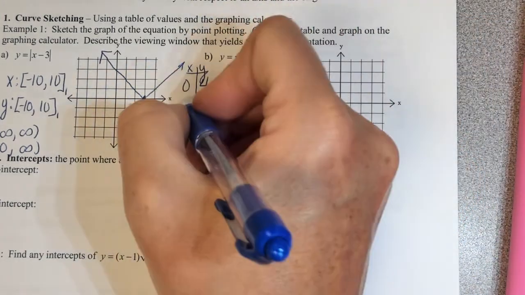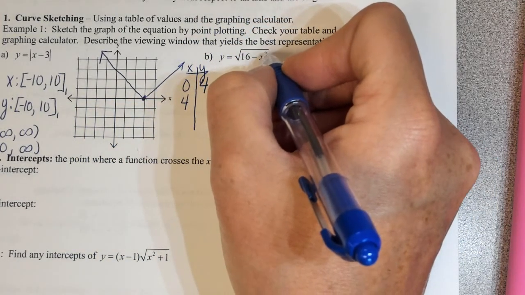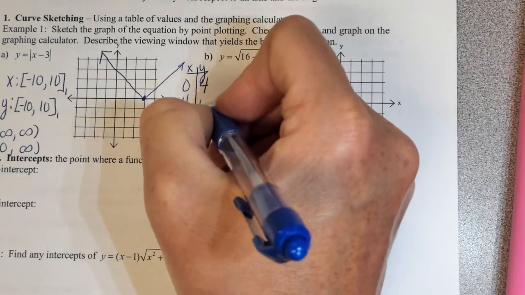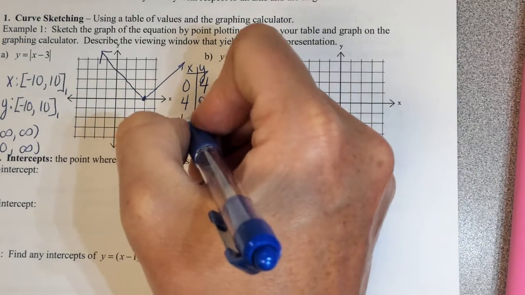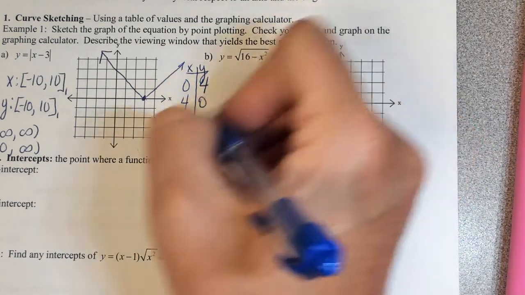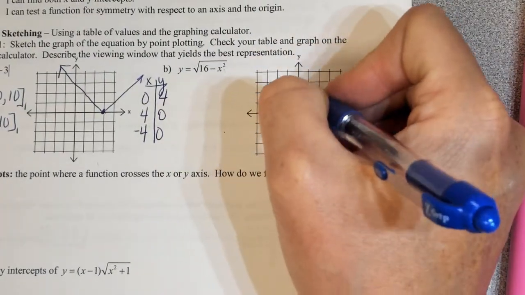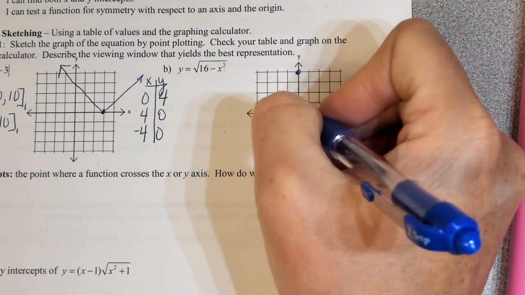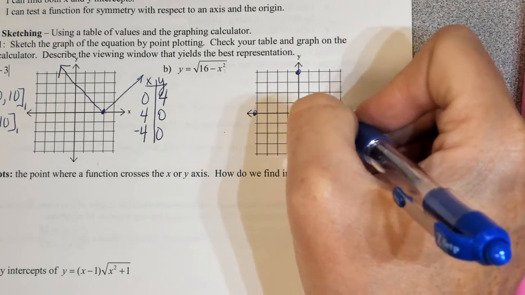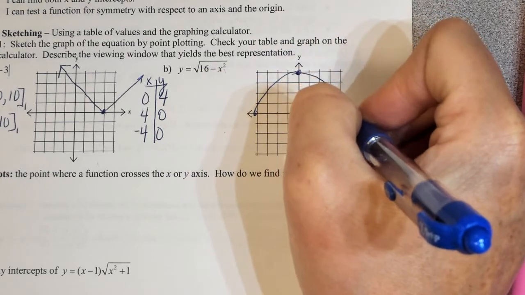I could plug in 4 for X. The way I know that is because 4 squared is going to be 16. So 16 minus 16 is 0. Square root of that is going to be 0. I could also plug in -4 for X. -4 squared is 16. 16 minus 16 is 0. That's going to be 0 as well. So the points I'm going to have are (0, 4), (-4, 0), and (4, 0). Looks like this.